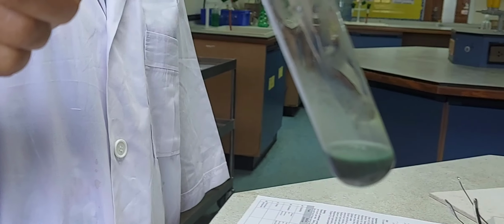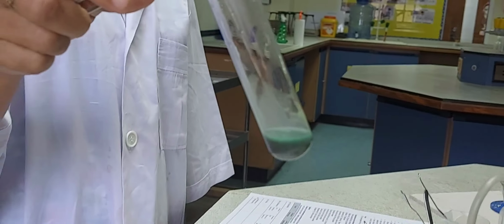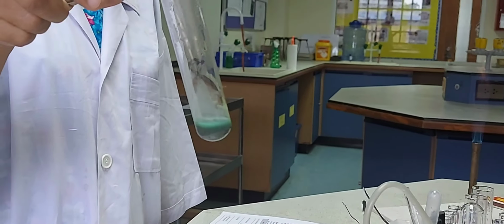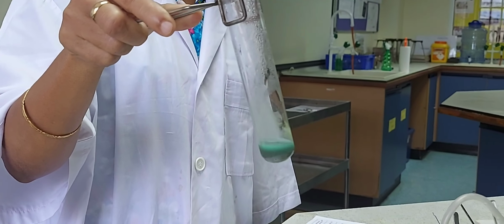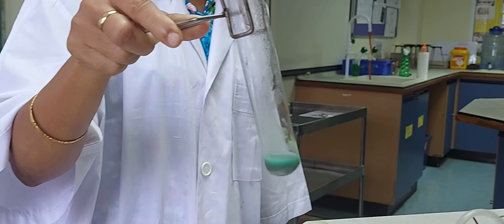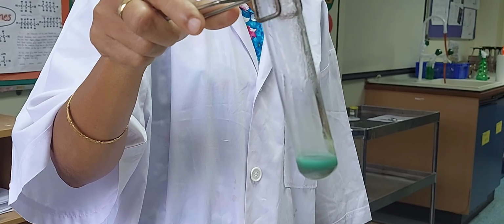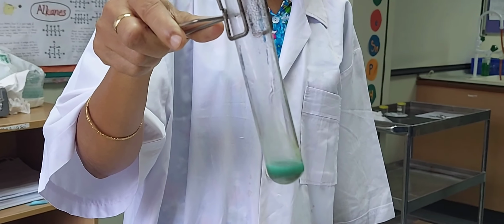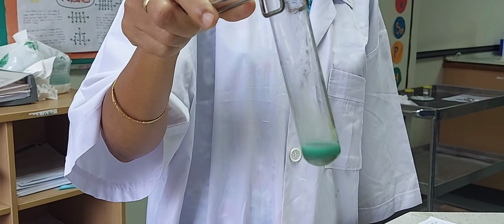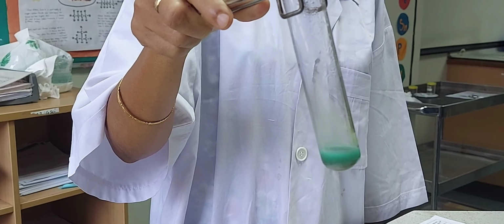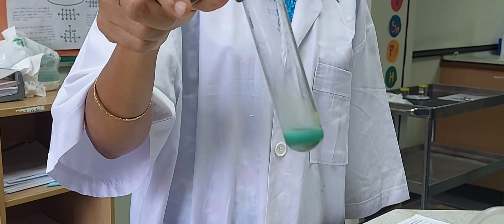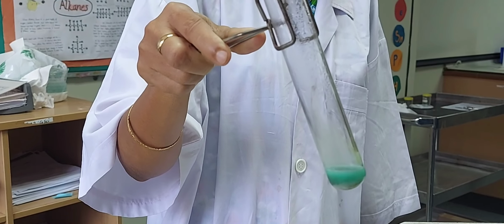On leaving, the black particles will settle and you will get a blue solution, but it has turned blue. So the blue substance formed is actually copper chloride. So you can clearly see that the copper oxide that we had taken has reacted with hydrochloric acid to form a blue solution, and vapors of water have escaped as well.